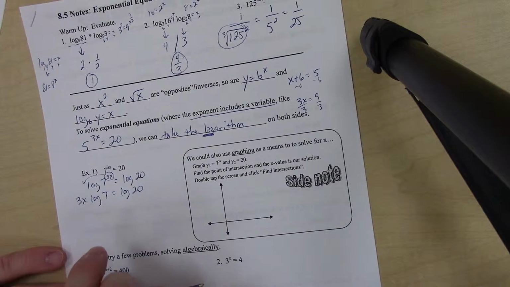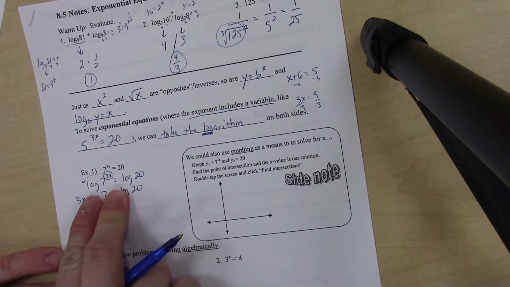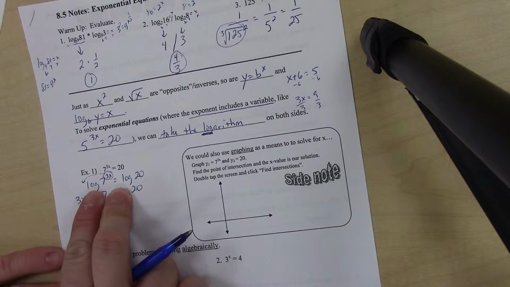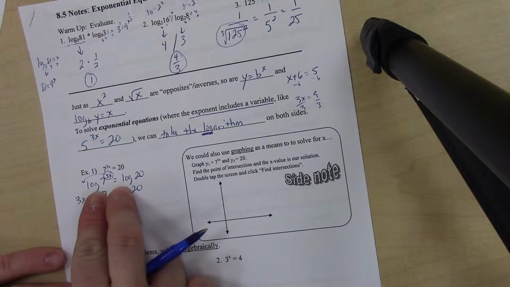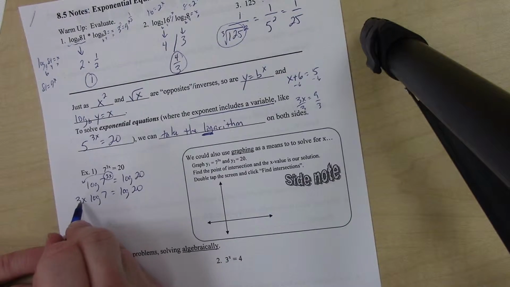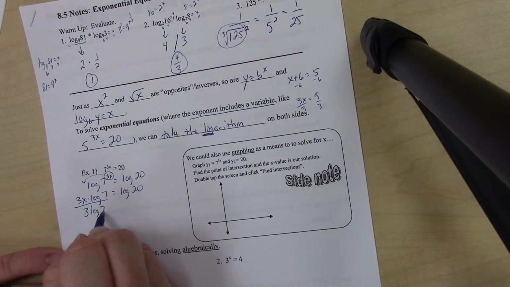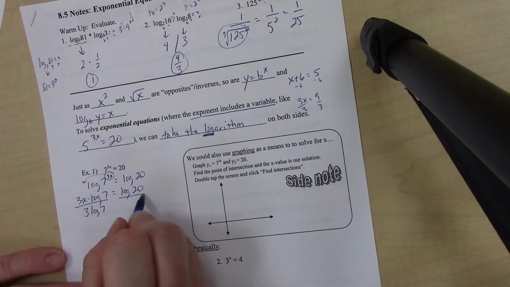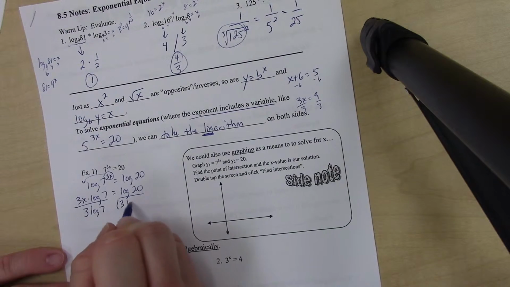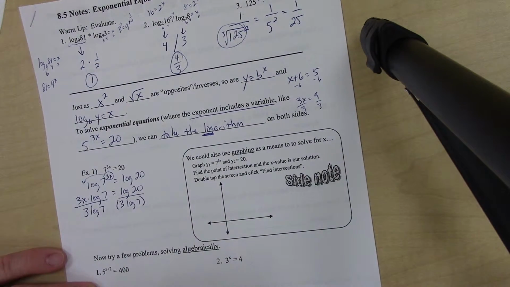So if I just had 3x equals 20, you would solve that by dividing by 3. Well, it's the same thing here. This is 3 times x times log 7. So to solve for x, I just divide everything by 3 log 7. Now when you do that, ladies and gentlemen, you need to have all of that in parentheses, like so.